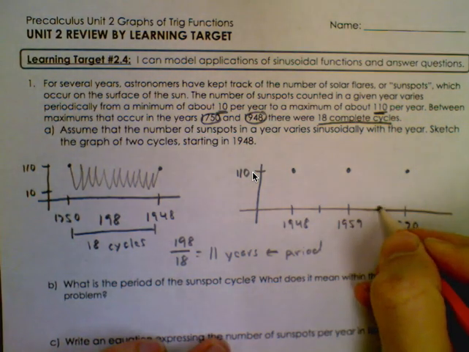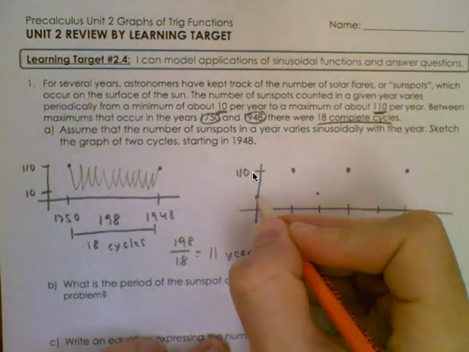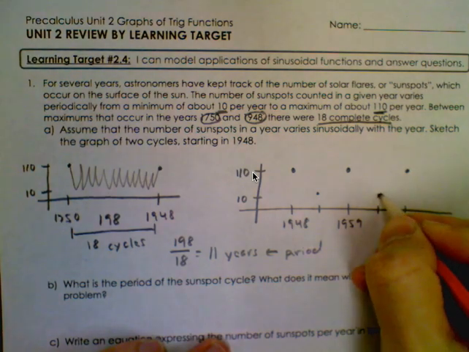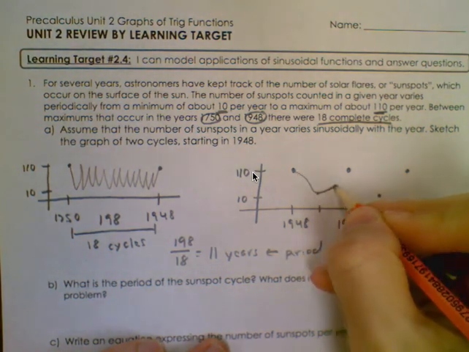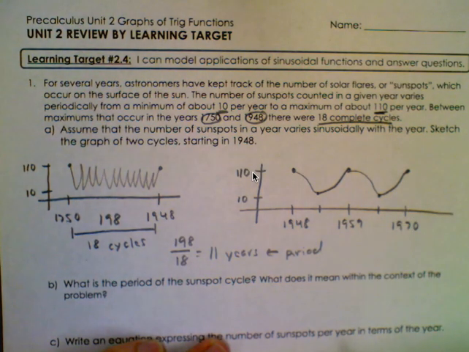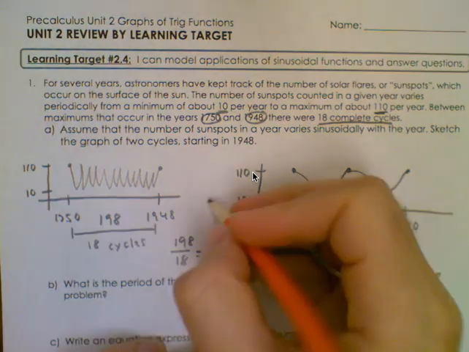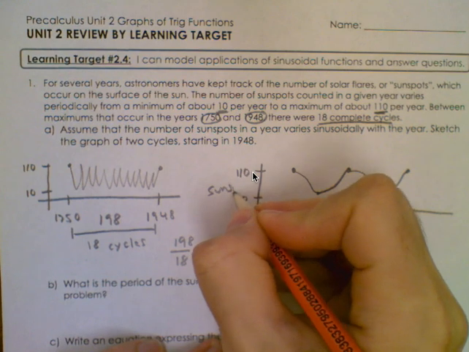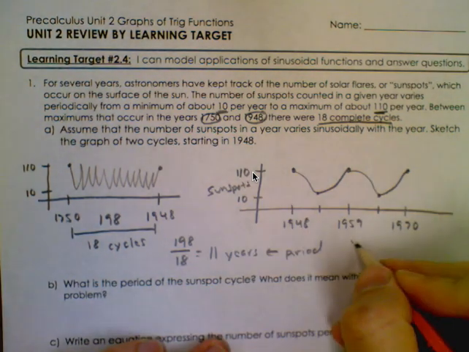Halfway between these years is where we're going to be at our minimums, which the problem tells us is 10. So a quick sketch of our cosine curve here will look like that. To label our axes, these are sunspots, and this is the year.